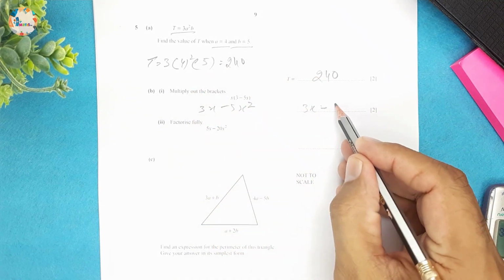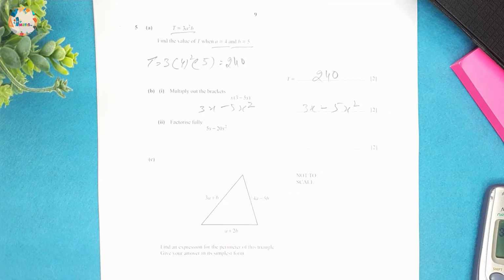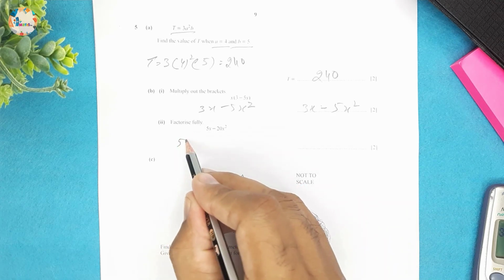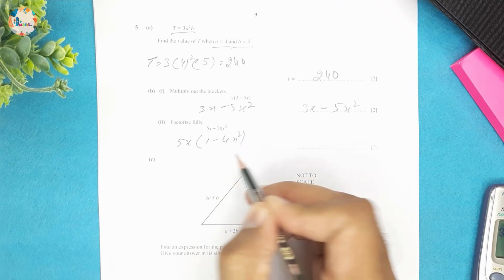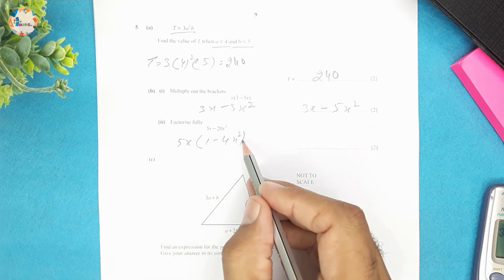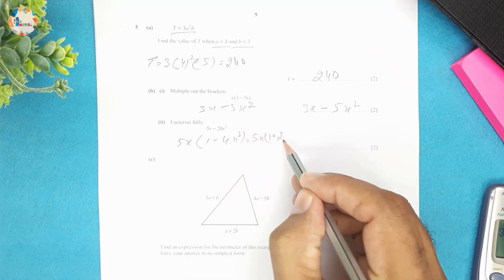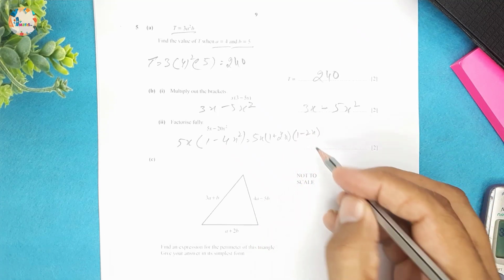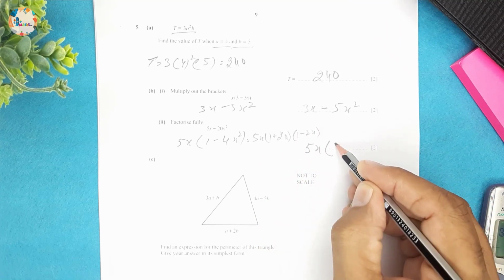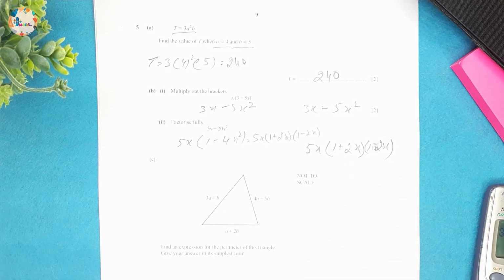So this will be minus 5x squared, and factorize fully, so we will be taking the maximum common factor. 5x we can take common, inside will be 1 minus 4x squared, and this one we can write as 5x into 1 plus 2x and 1 minus 2x. So our answer will be over here, 5x into 1 plus 2x into 1 minus 2x. This will be our final answer.